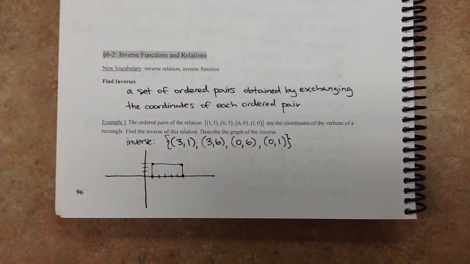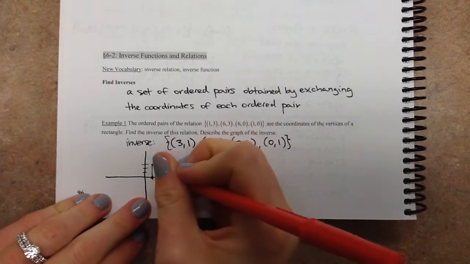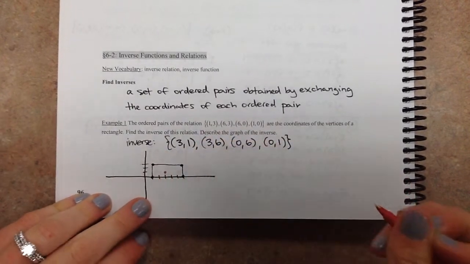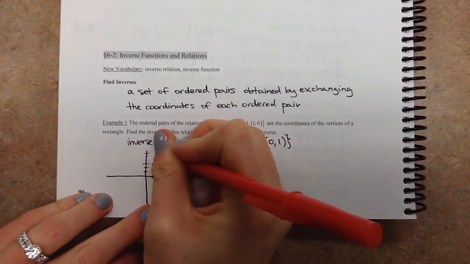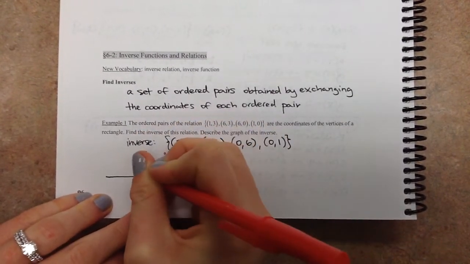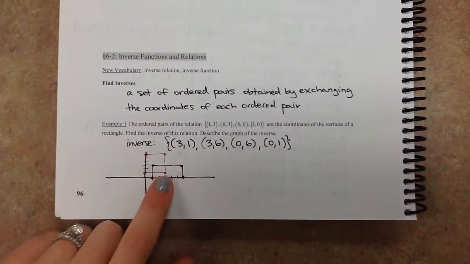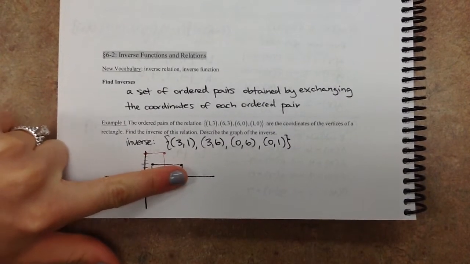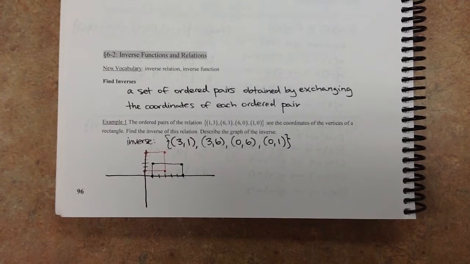So normally you don't connect the dots. Normally a set of ordered pairs is just a set of ordered pairs. But let's see what this new one looks like, the inverse. So if we have 3, 1, that would be right here. 3, 6 would be up here. 0, 6, and 0, 1. Okay, so that makes this rectangle right here. So it's really similar to this rectangle. It just kind of got rotated kind of 90 degrees to the left like that. So that's what the graphs will look like, and we'll learn more about that on the next page.